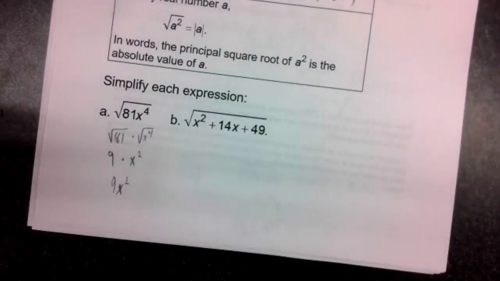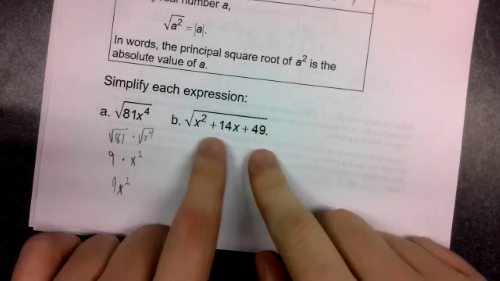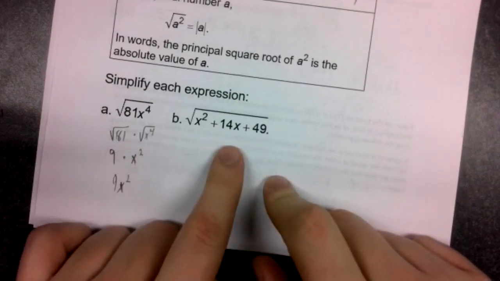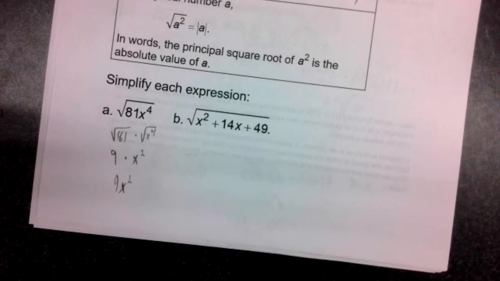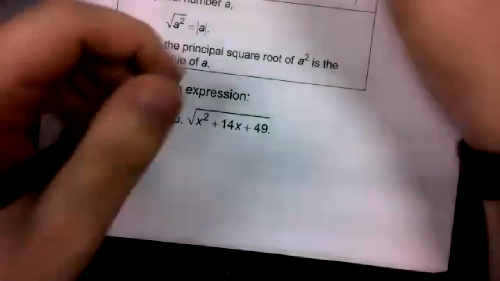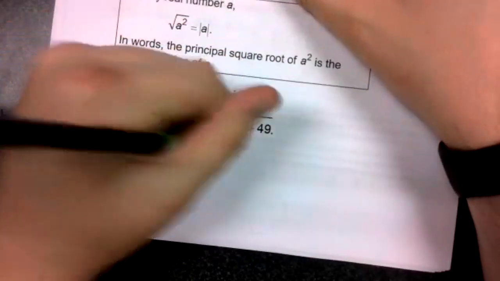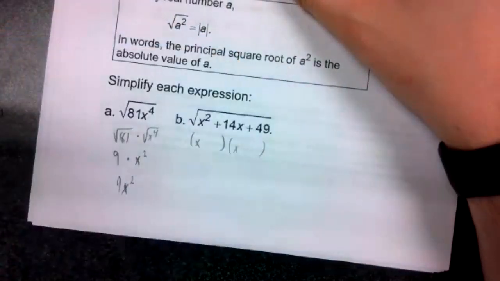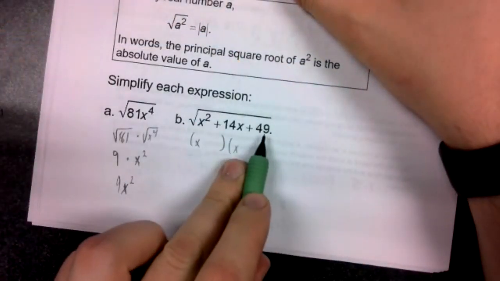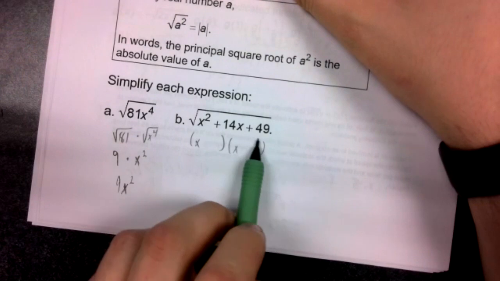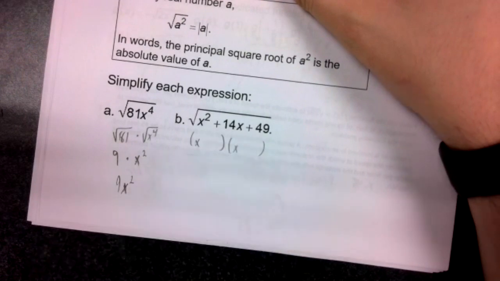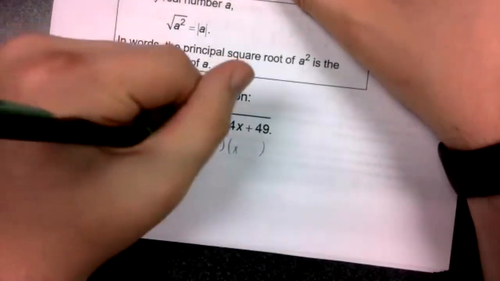Okay. If we look at B, it looks a little bit more complicated, right? We can't use the tactic we just did of splitting it up since we're adding them together. But one thing we can do is maybe we can factor them, like we've been doing before. So the question is, how can I factor this? I want two numbers that multiply to 49 and that add to 14. And in this case, it's just plus 7, a positive 7 for both of them.